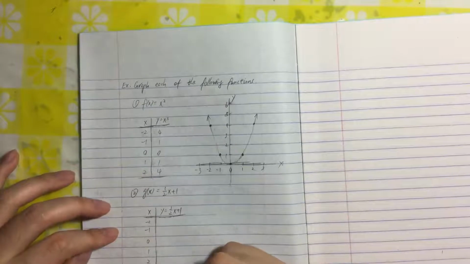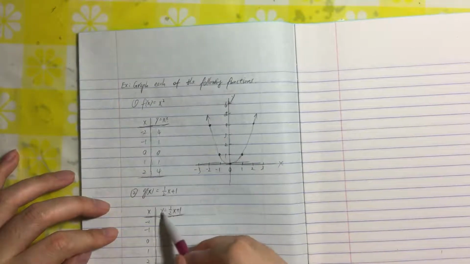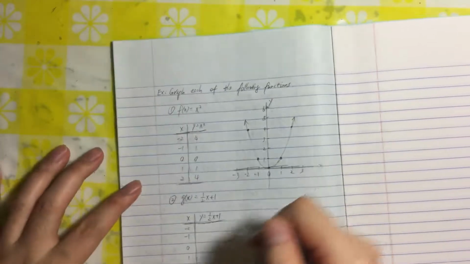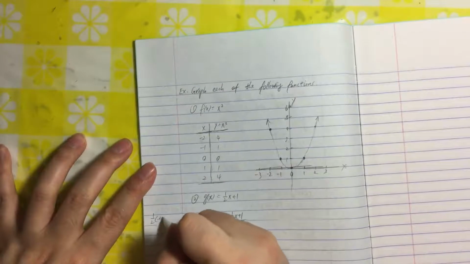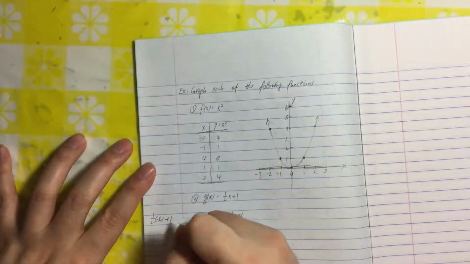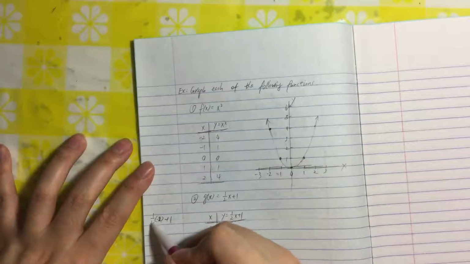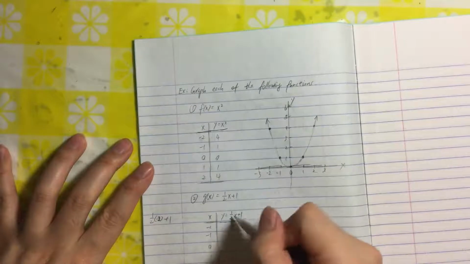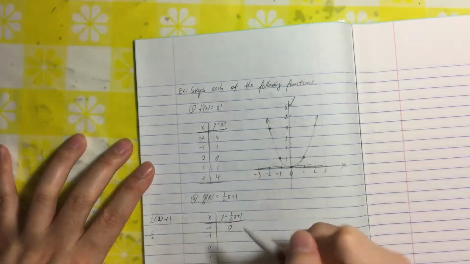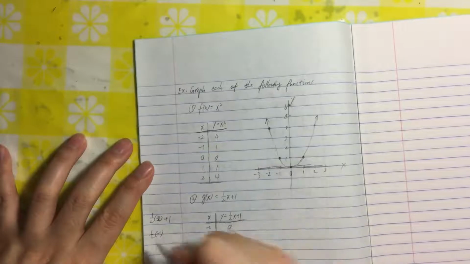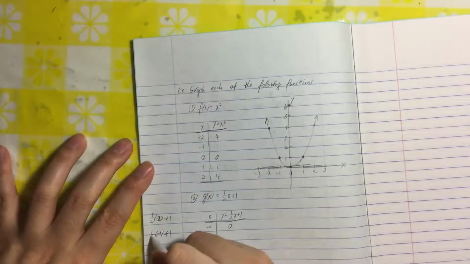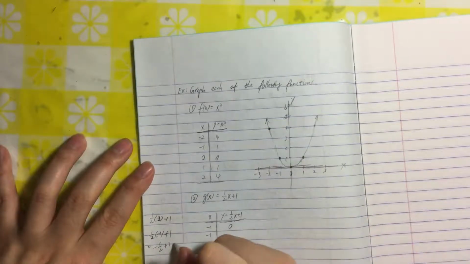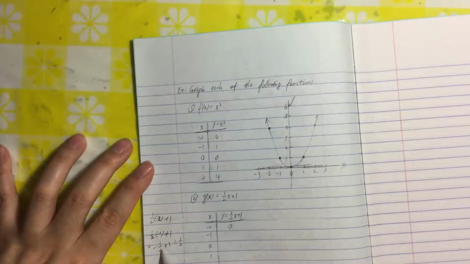Then plug each number into the function and find the y value. If I plug in -2, I get half times -2 plus 1. Half times -2 is -1. -1 plus 1 is 0. If I plug in -1, I get half times -1 plus 1. Half times -1 is -half. -half plus 1 is +half.